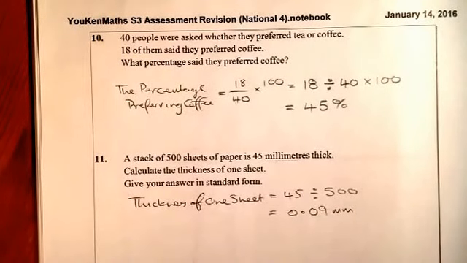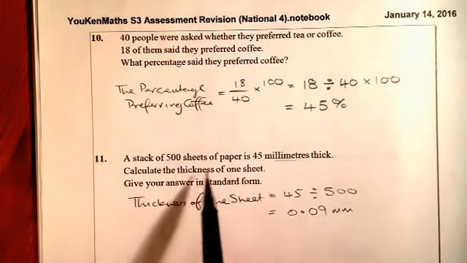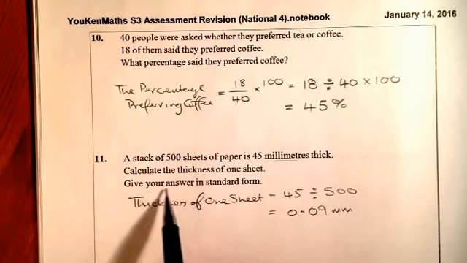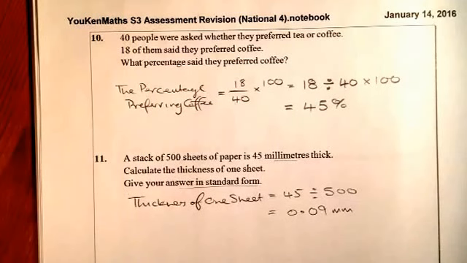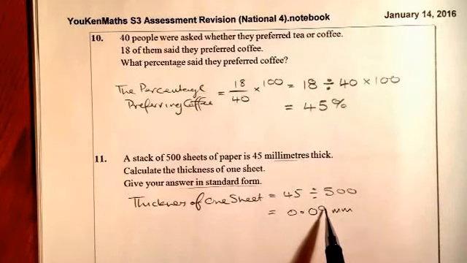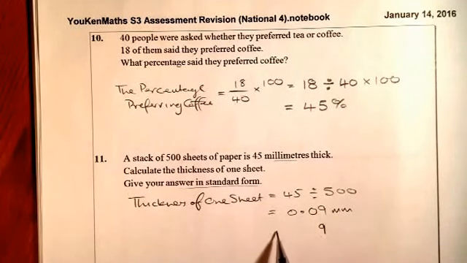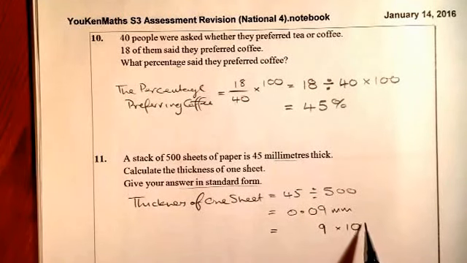Right, if I look at the question again, I just want to check to see if I have to do any rounding, but no rounding. What I'm going to do is write it in standard form. To write that in standard form, I'm going to write down the number that I have, which is the 9. So I've got 9, and that's times 10 to the power of something.